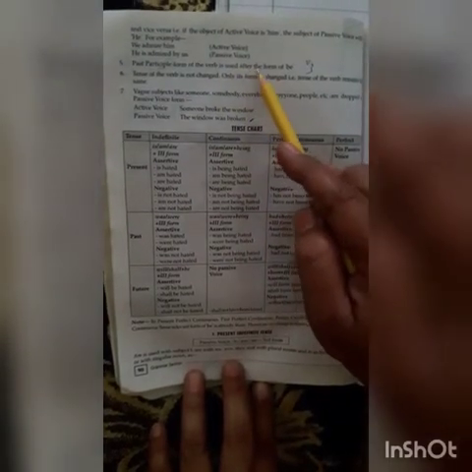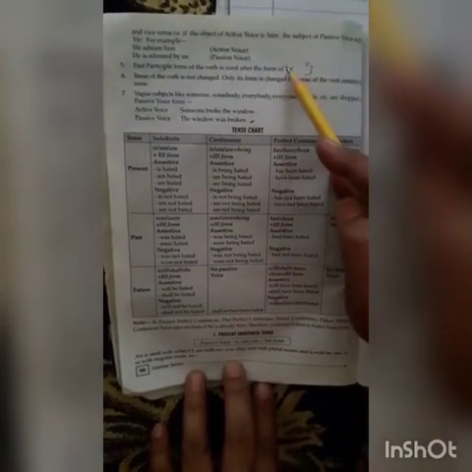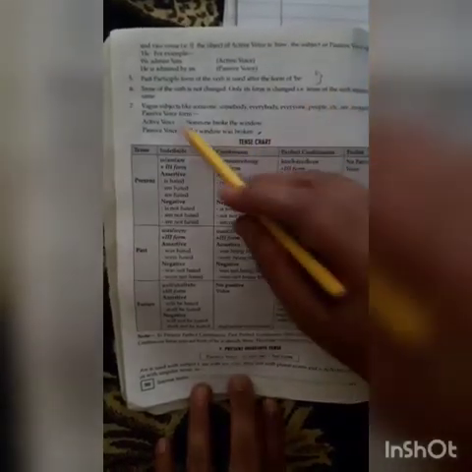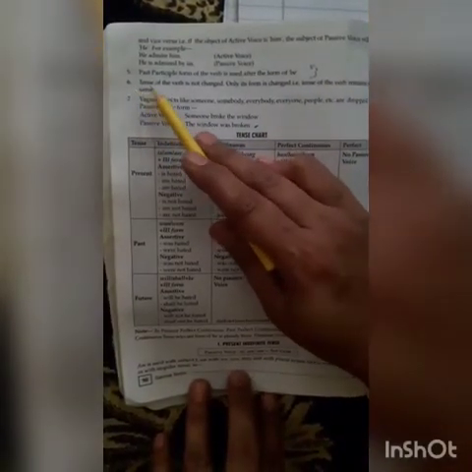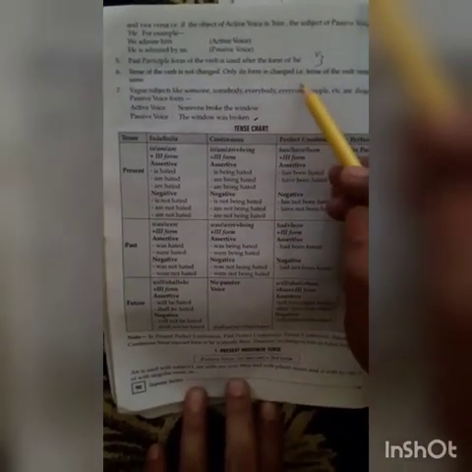Fifth step, the past participle form of the verb is used after the form of be. Past participle means third form of the verb. Sixth step, the tense of the verb is not changed. Only its form is changed. That is, the tense of the verb remains the same.